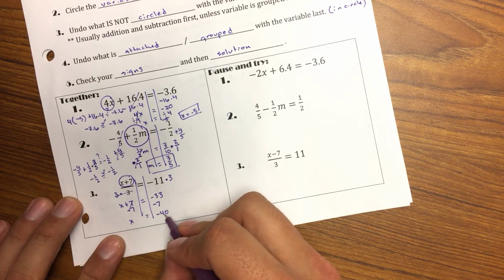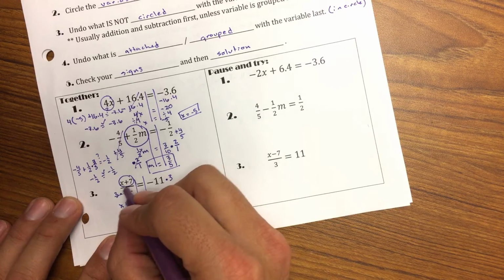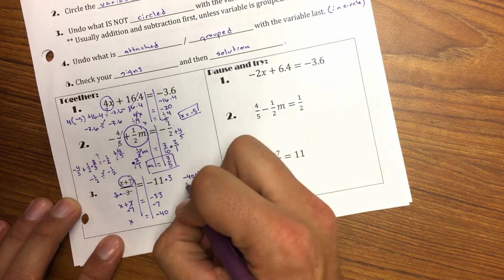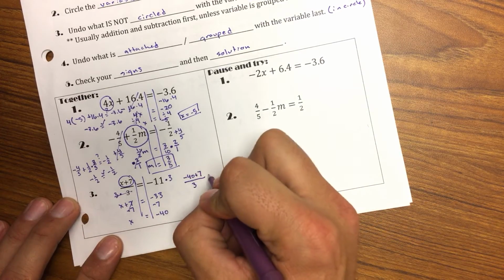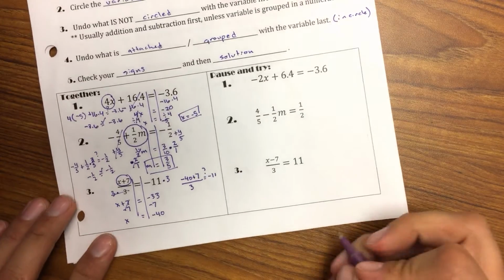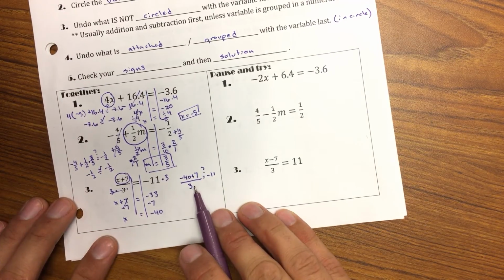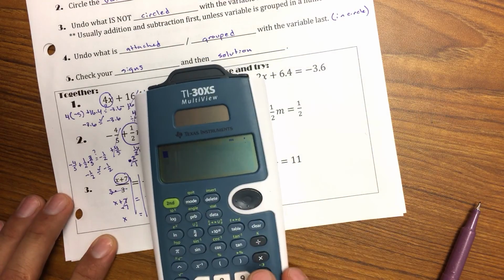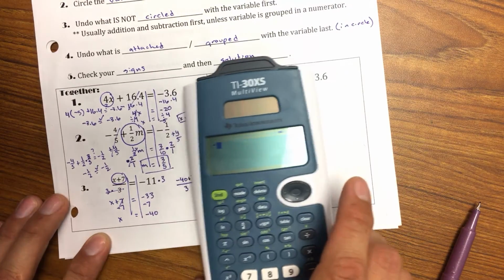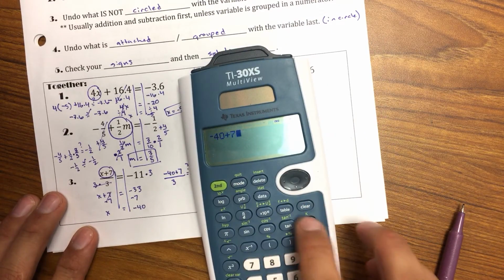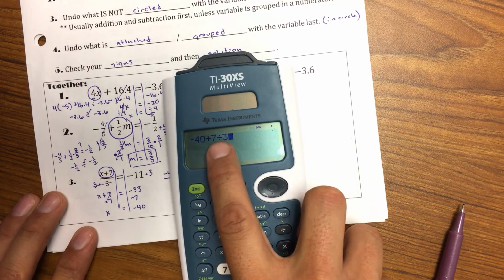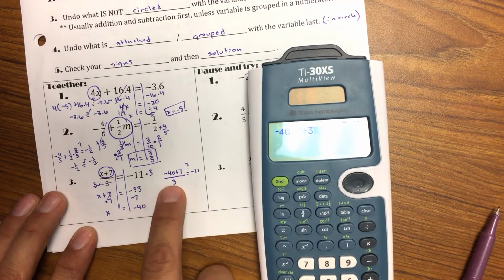And I think that's my answer, but I am going to go back and plug it in. Instead of x, I want negative 40. So negative 40 plus 7, all divided by 3, equals negative 11, I think. Now this one, again, we have to be careful. If I type negative 40 plus 7 divided by 3 in my calculator like this, it is going to divide by 3 first. But that's not what it should do first, because negative 40 plus 7 is in a group.